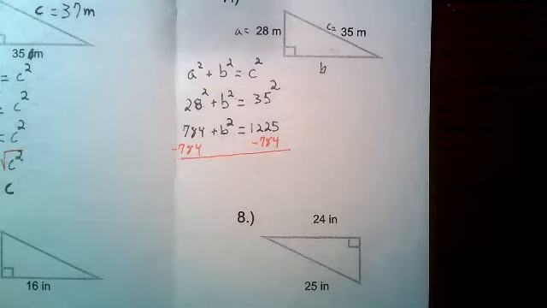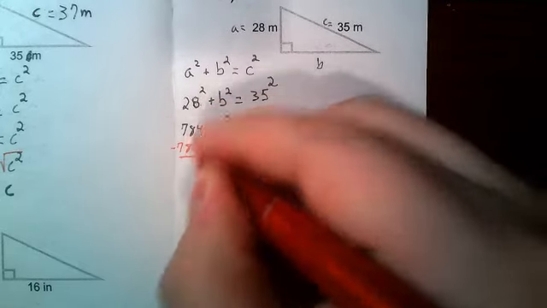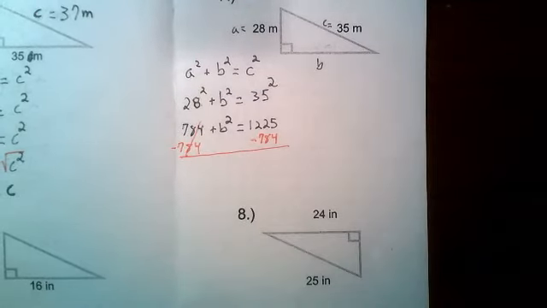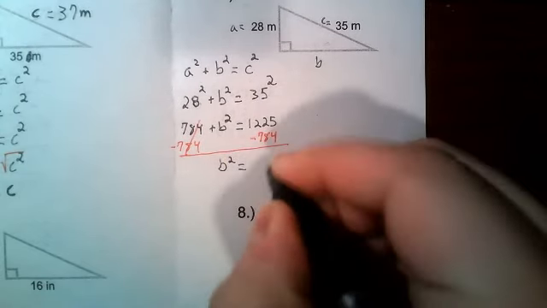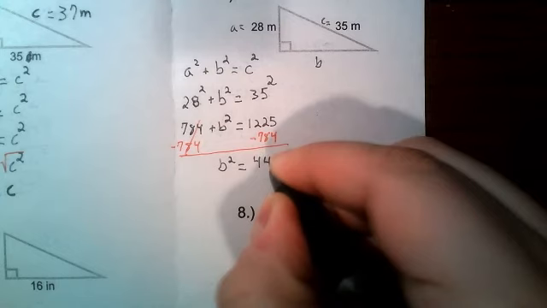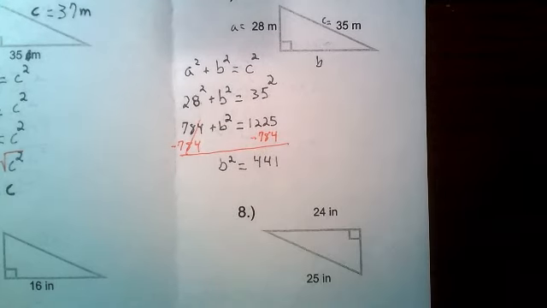And that's going to give us, as these cancel out, b squared equals 441. And again, I've solved for b squared, but I need to solve for b.